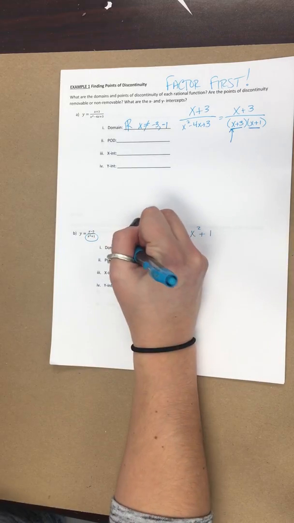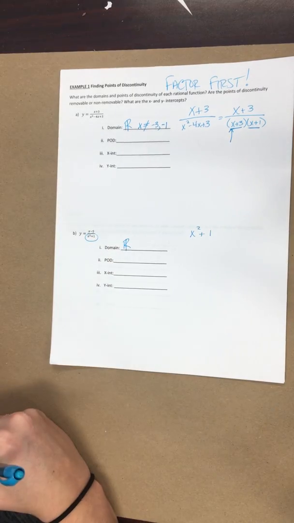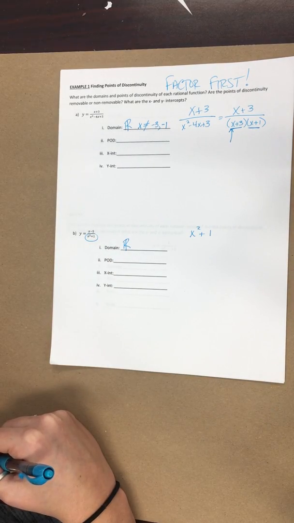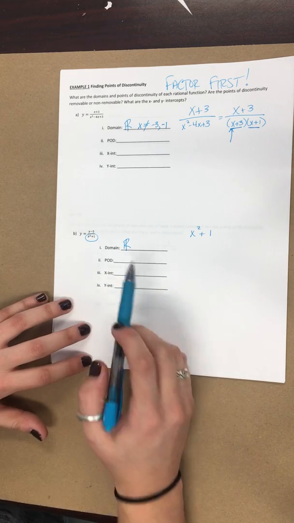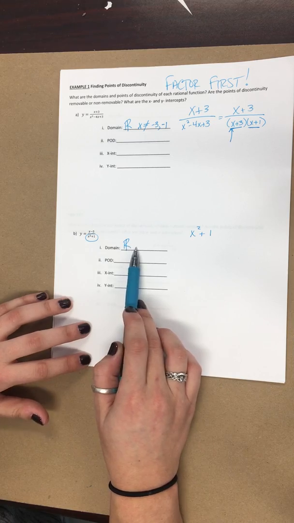So again, the domain is always all real numbers. So I'm going to put my symbol, my R with the line going through it, all real numbers except for what makes the denominator 0. Now nothing is going to make this denominator 0, so the domain for this one is just all real numbers.